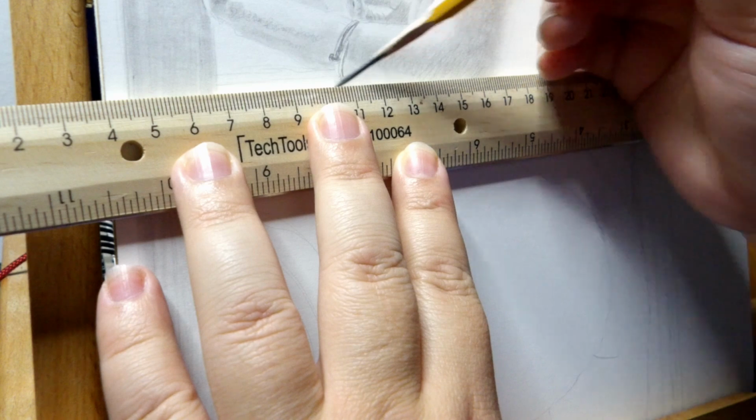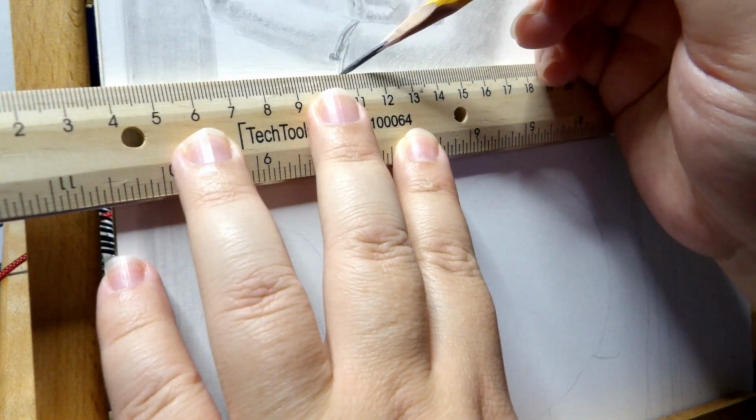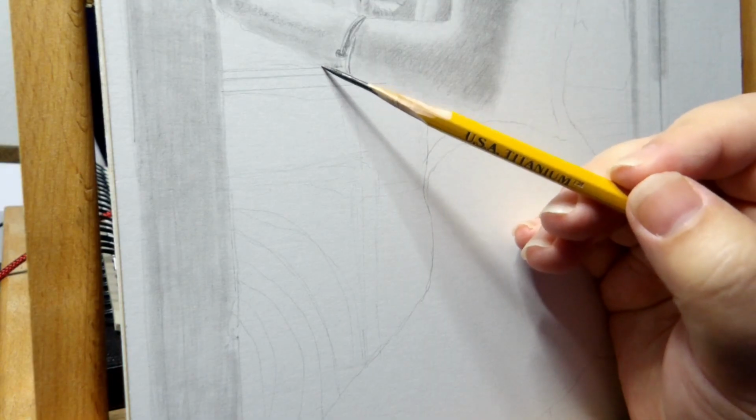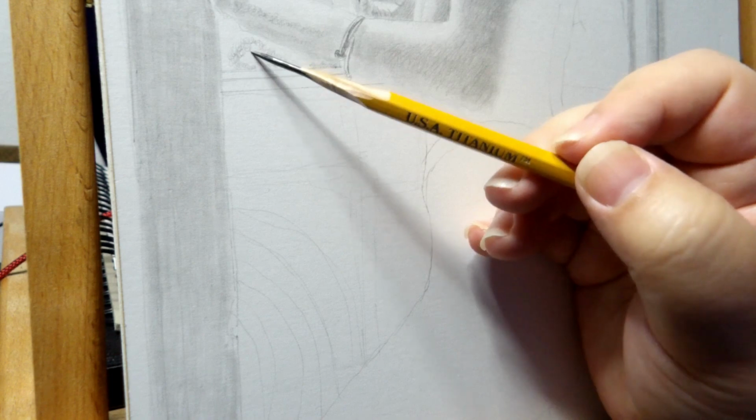I'll use a ruler to straighten the lines of the writing behind her. And the plants there too.